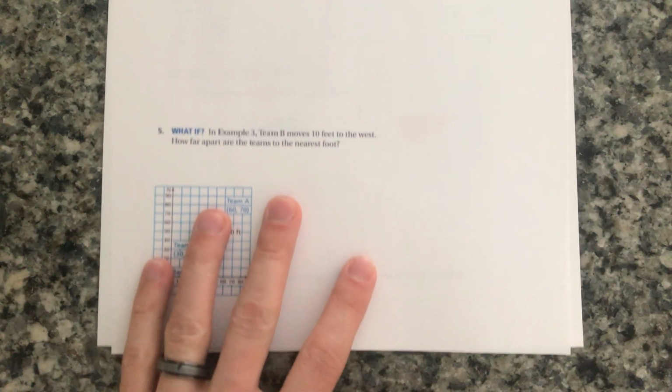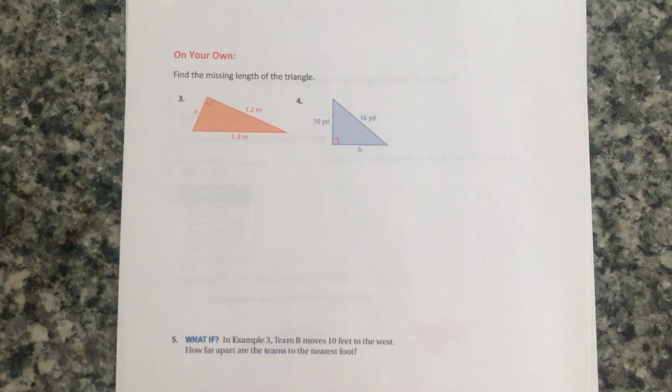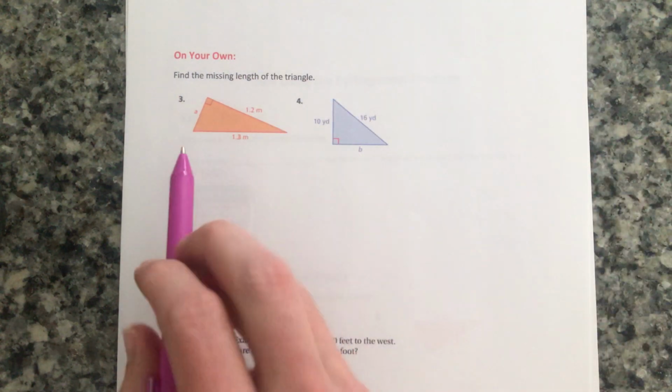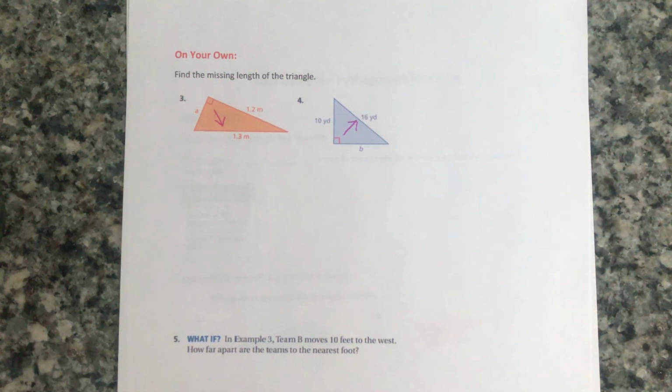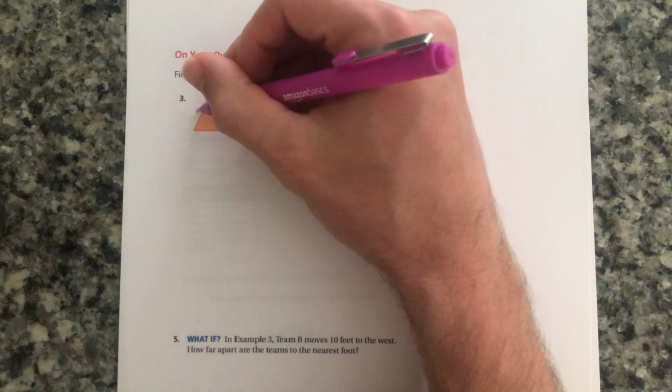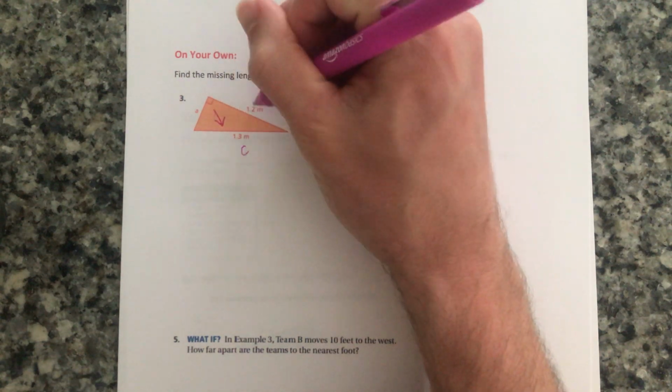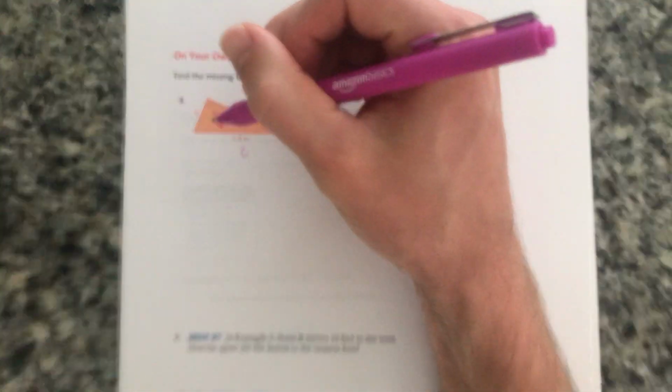All right, so here are some last examples for you. We have find the missing side lengths, right? For both of these, they both gave us the hypotenuse. And again, pause here if you feel comfortable. Try to do this on your own. Otherwise, follow along. They give me my C, they give me my B, they just don't give me my A.